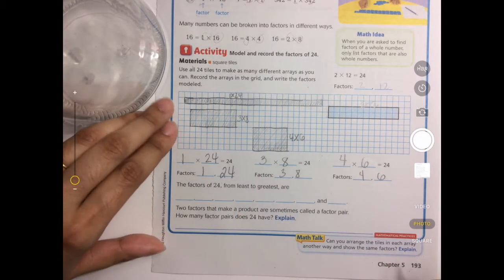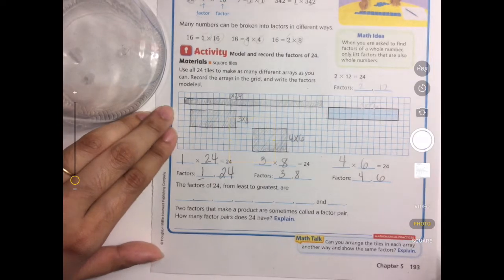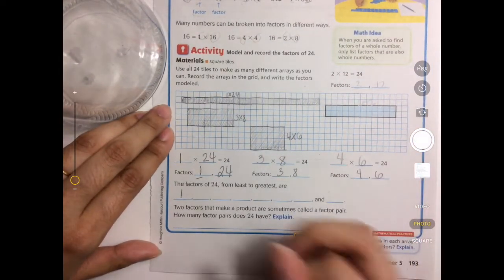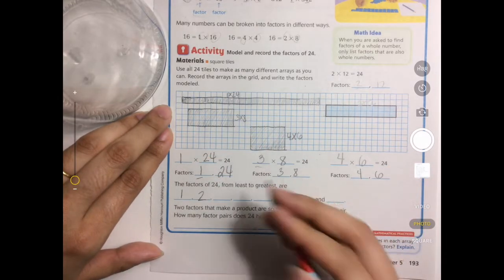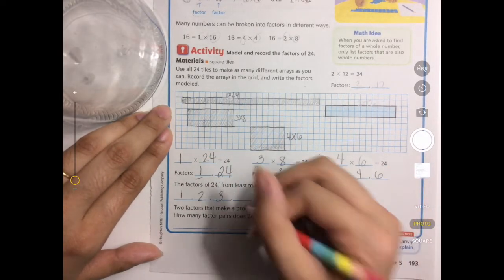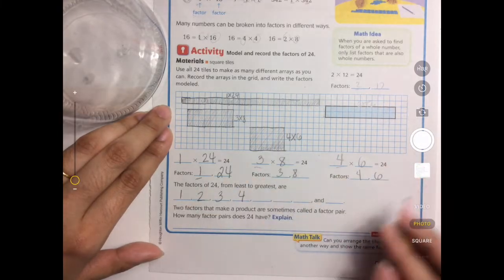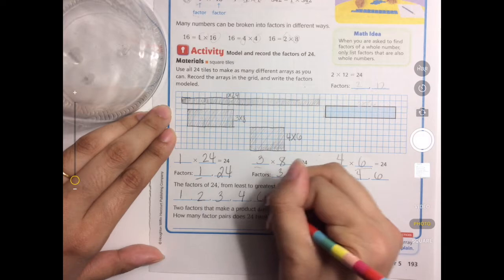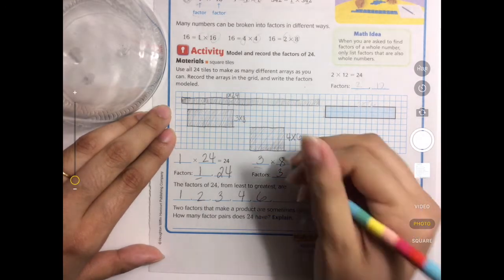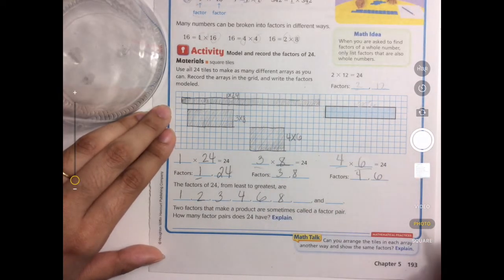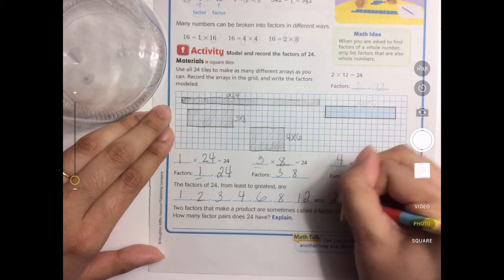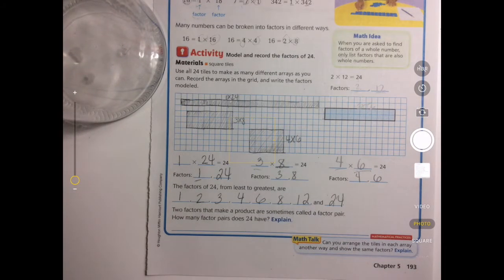So least would be the smallest, so that would be 1. Then we would do 2, don't forget about the ones up here. Then 3, then 4. We don't have a 5, so we skip that, go to 6. Then we don't have 7, we would go to 8. Then we would go to 12. And the last one, 24. And that's all of our factors for 24.